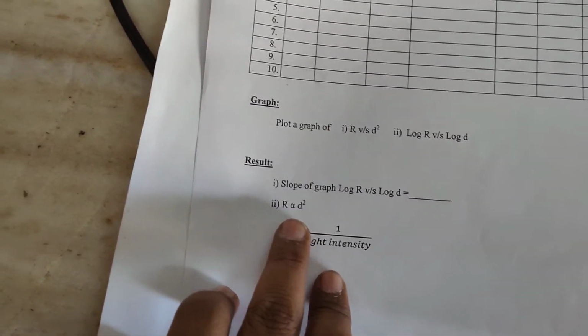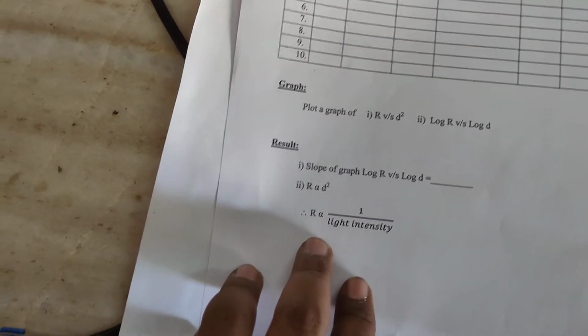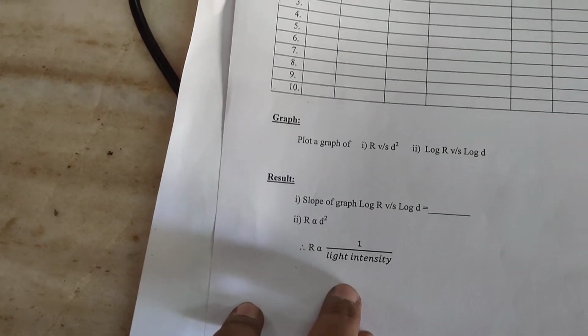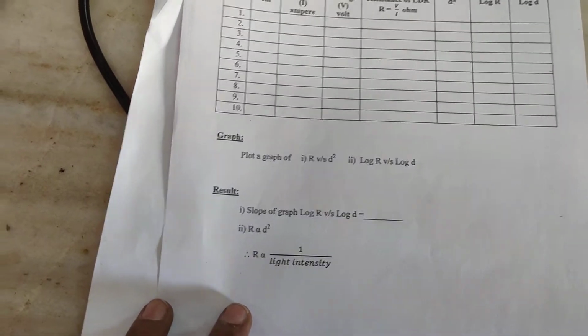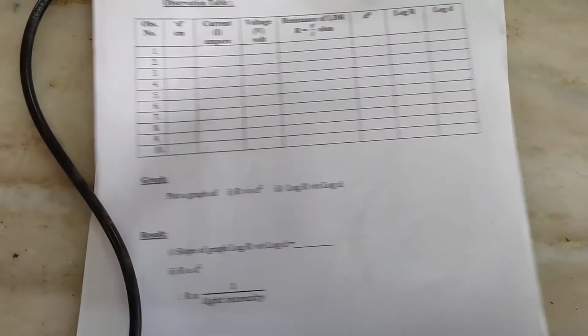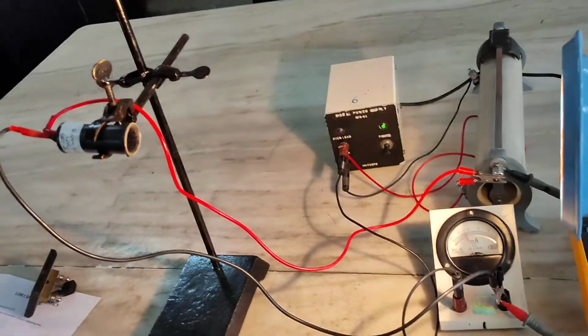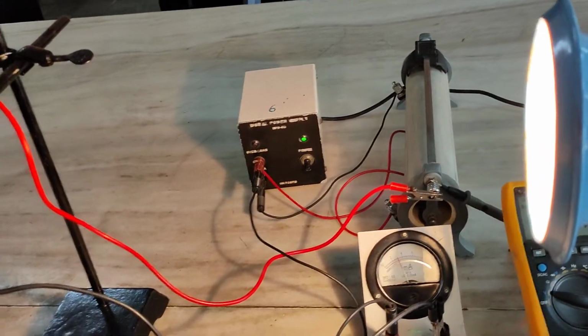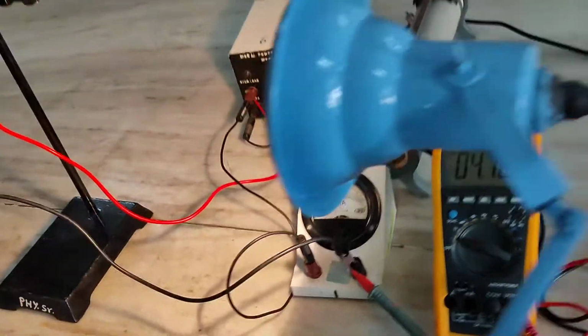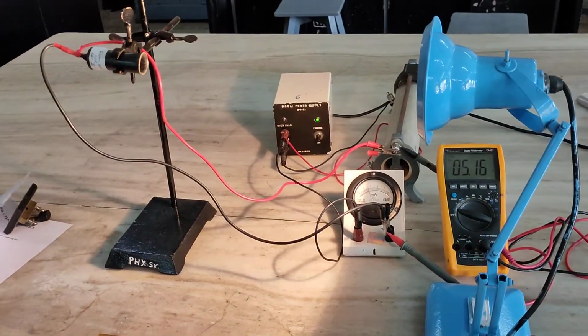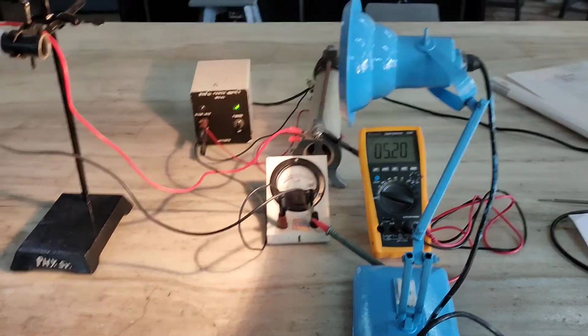This is the relation: R is proportional to D square, and D square is 1 upon intensity, so resistance is inversely proportional to intensity. If we decrease the intensity by moving the lamp away from the LDR, the value of resistance will go on increasing. So intensity and resistance are inversely proportional to each other.